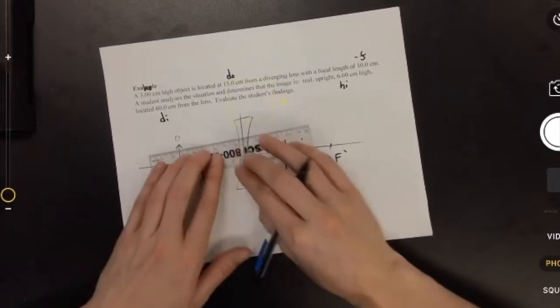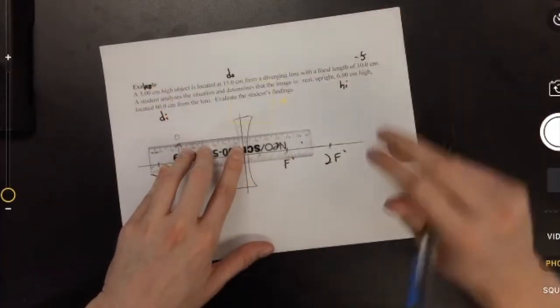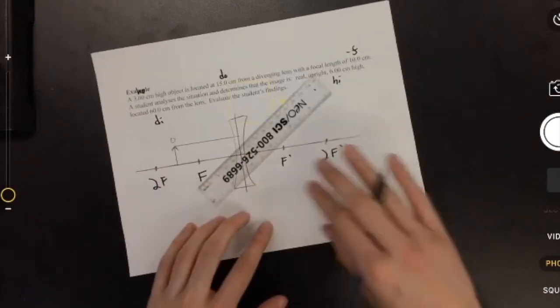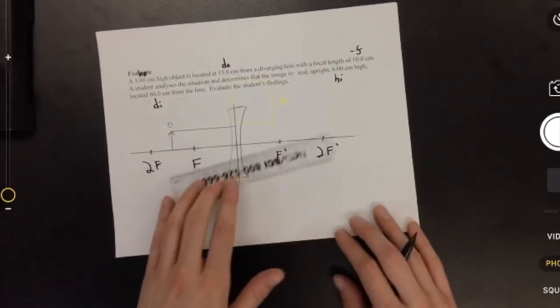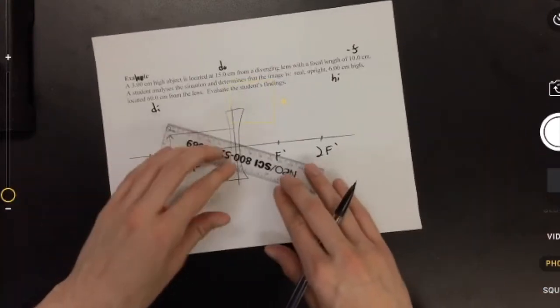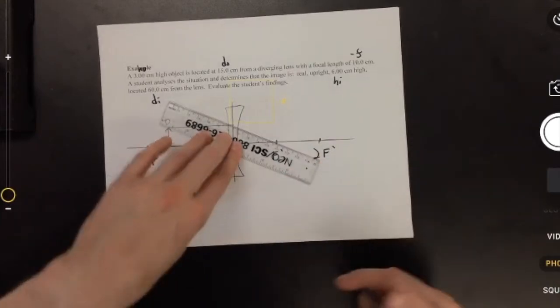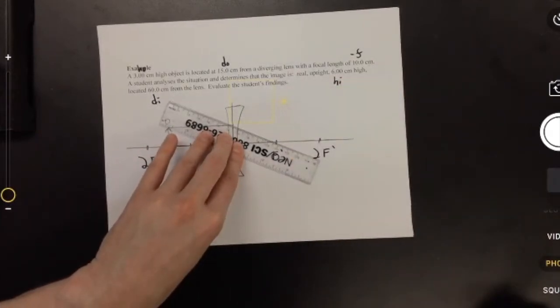Rule 1, parallel to the principal axis, hits the principal plane, and by the way, guys, remember, use your knowledge of the lens. So I get it. Your instinct, honestly, even mine, you probably saw, I almost did it there, right, is to go through this focal length. But ask yourself, is that what a diverging lens would do, right?